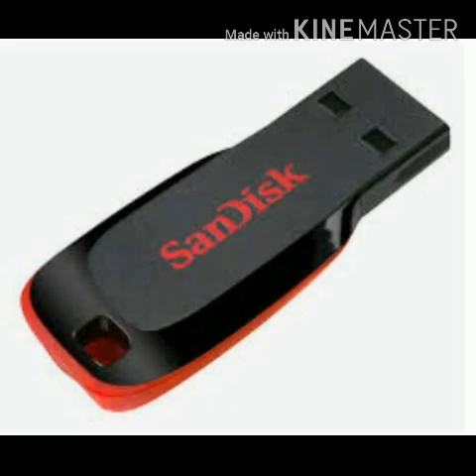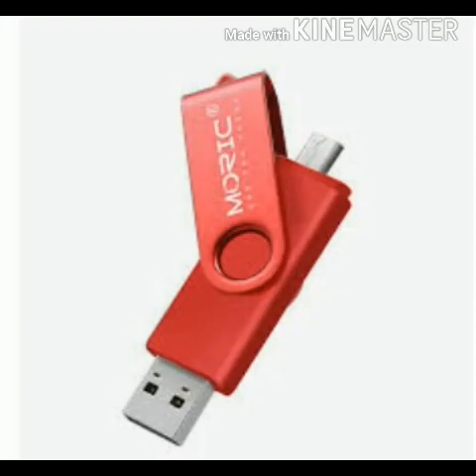The last is pen drive. It is a small storage device. It is easier to use and carry. It can store large amount of data. It is also known as flash drive.